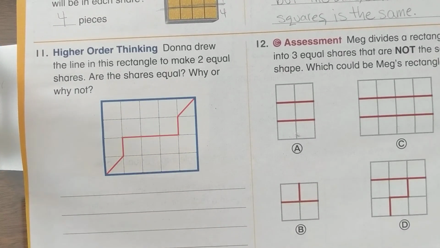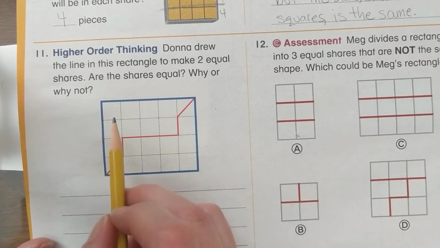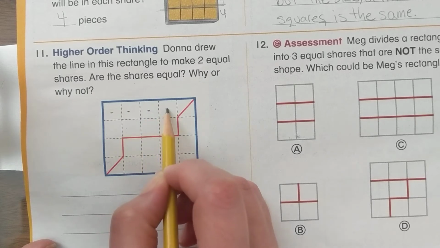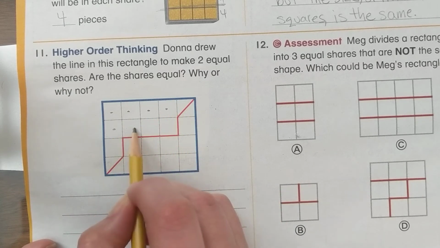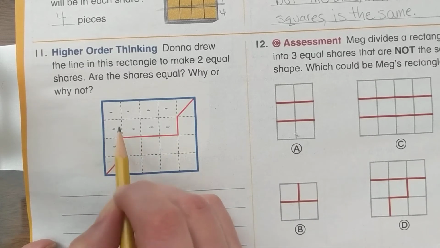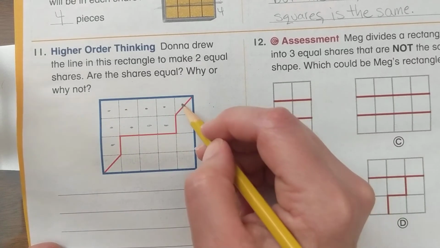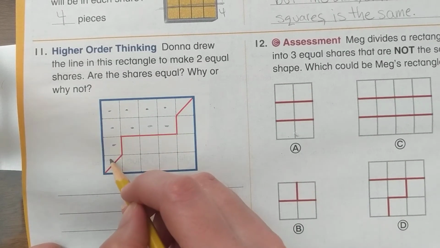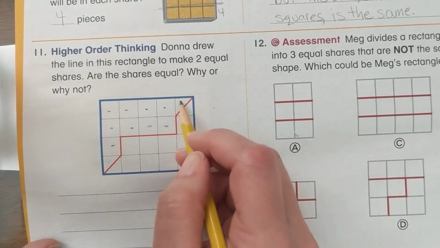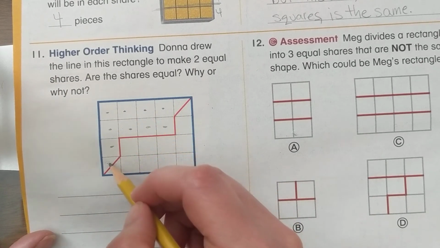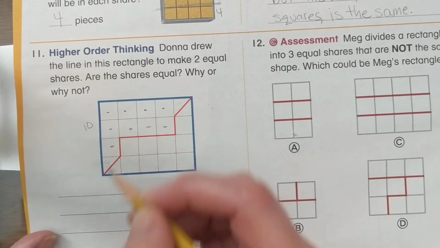Okay, number 11. Donna drew the line in this rectangle to make 2 equal shares. Are the shares equal? Why or why not? So in order to check to see if they're equal, what do I have to do? You have to count the squares to see if they match. How many squares are on here? Let's count. 1, 2, 3, 4. I'm not going to count that one yet. 5, 6, 7, 8, 9. I have 9 full squares. And then look at here. I have a half and a half. If you put two halves together, we have one more whole square. So 9 plus the 2 halves would equal 10 squares.